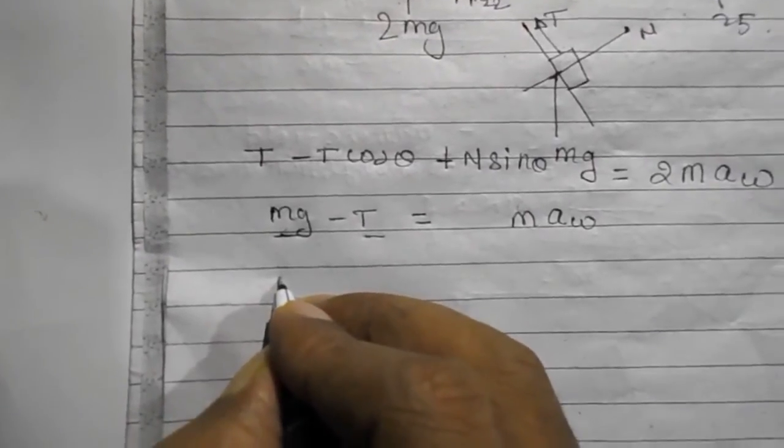Can I write mg sin theta, where this angle is theta? This angle will be theta, so this will be mg sin theta.